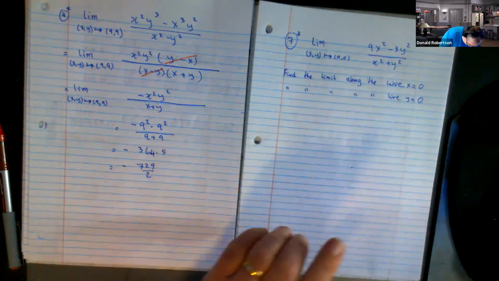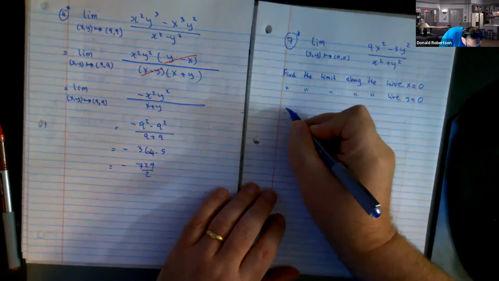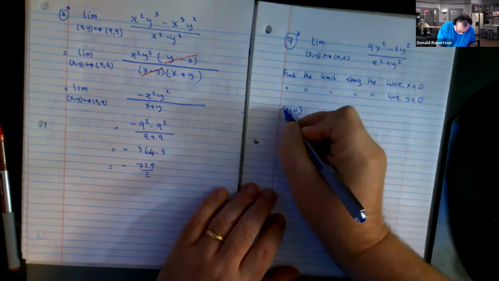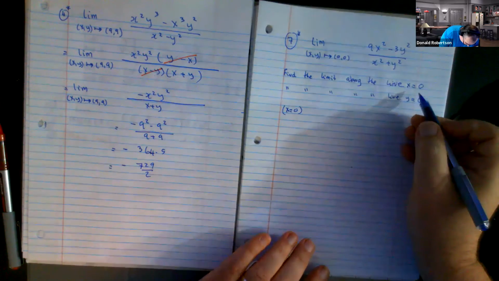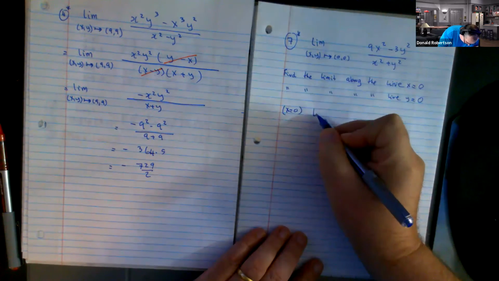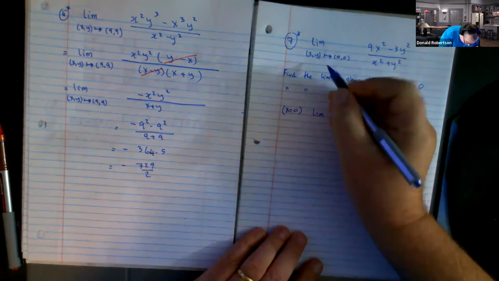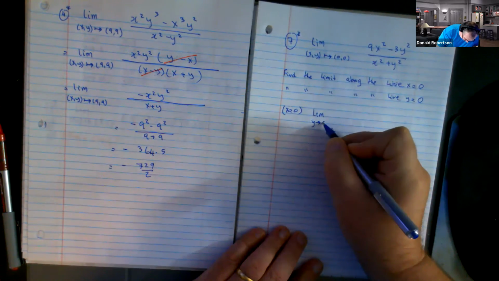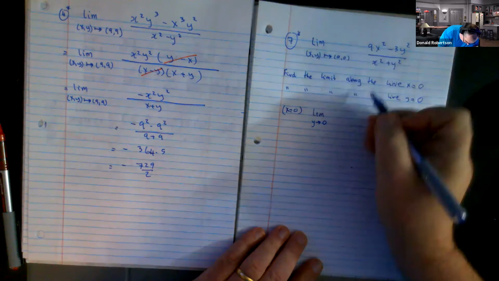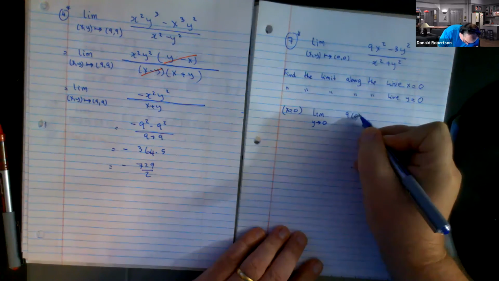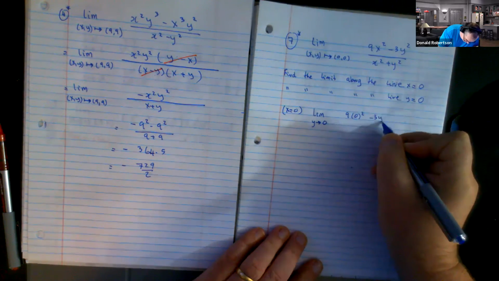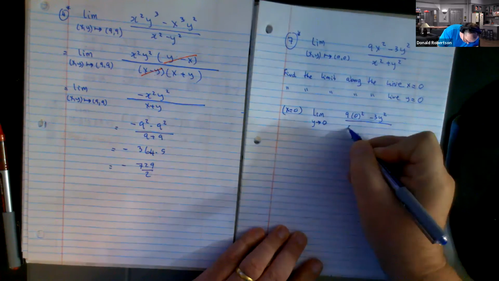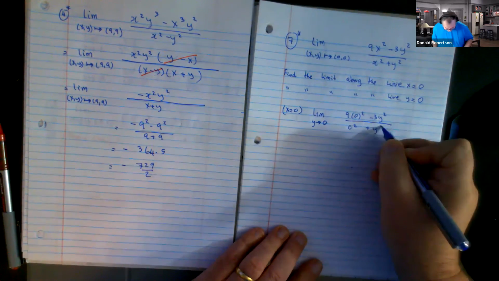Now, let's start with the first one. If you make x equals 0, if you travel along the line x equals 0, this limit changes. It's no longer (x,y) becomes (0,0). It's just the limit as y tends to 0 of 9 times 0 squared, take away 3y squared, over 0 squared plus y squared.